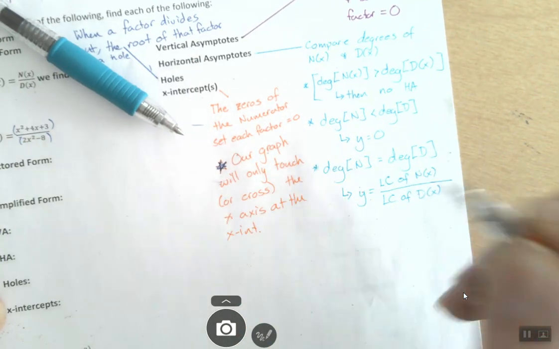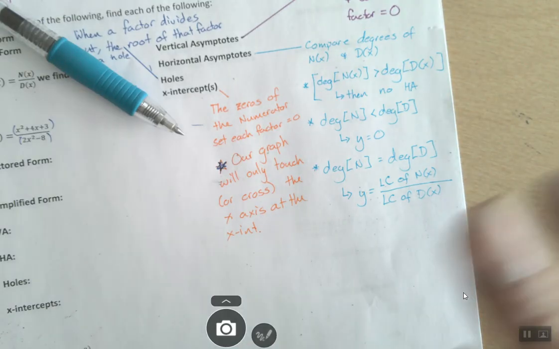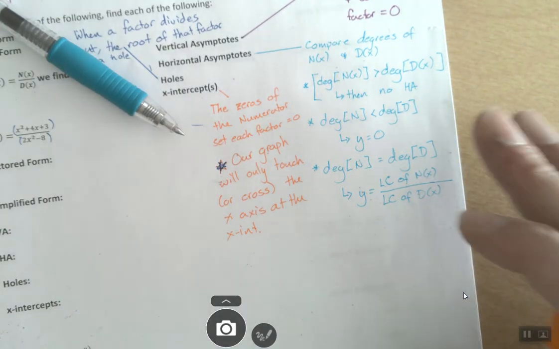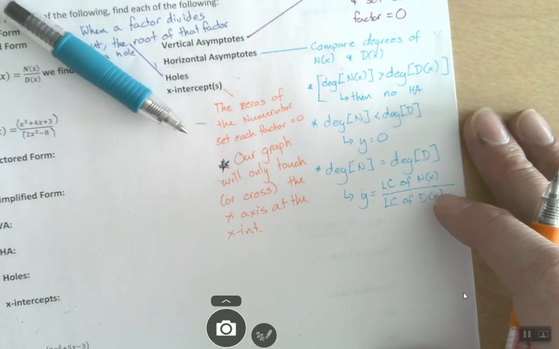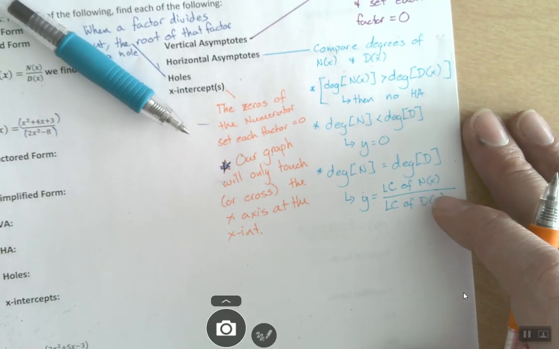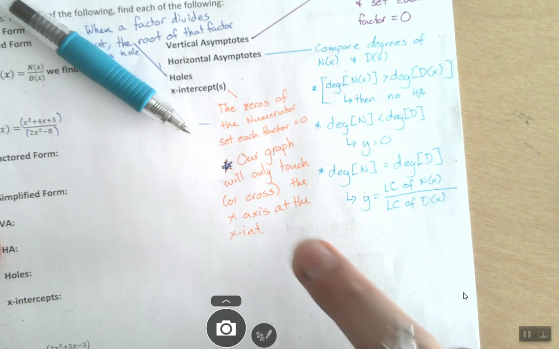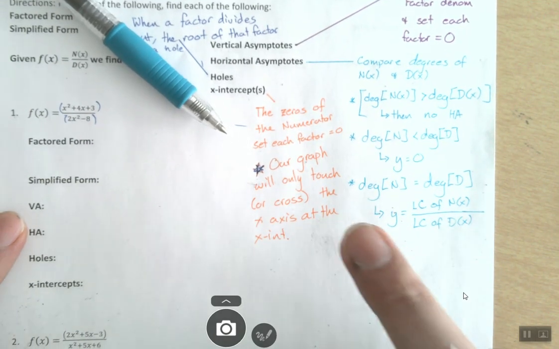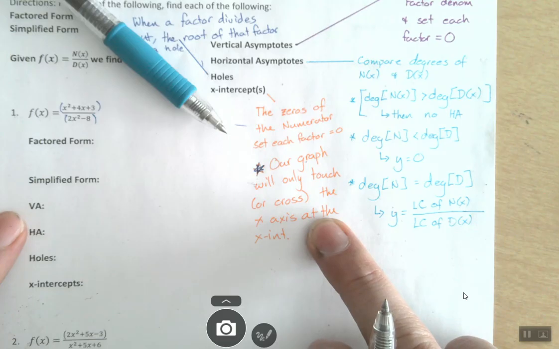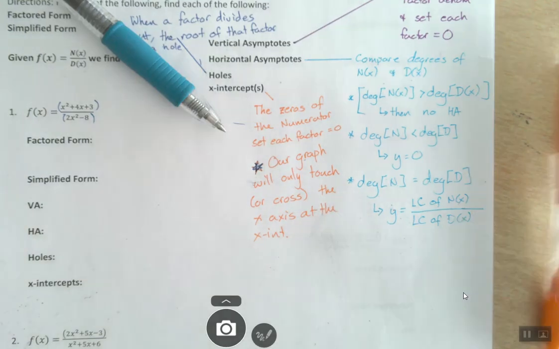This is a big driving idea. If we can make sense of this and use it, we're going to save like 10 minutes per problem. Legitimately, I'm not exaggerating. The only time we cross the axis ever is at x-intercepts, the only time our graph will ever touch the x-axis.